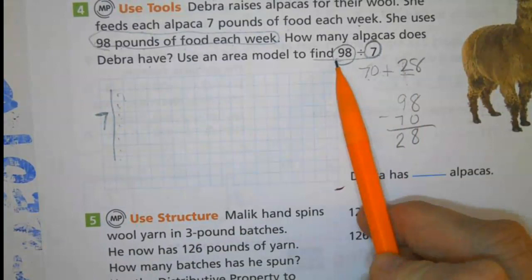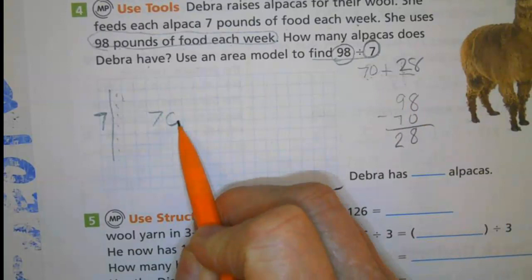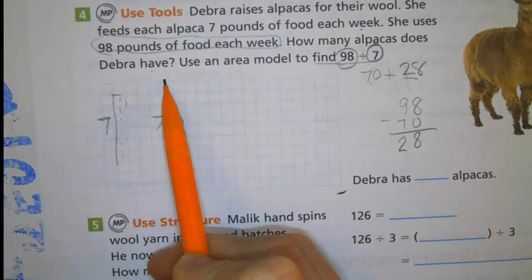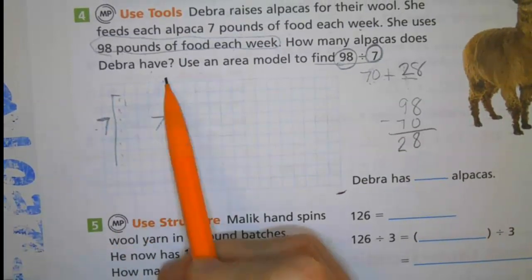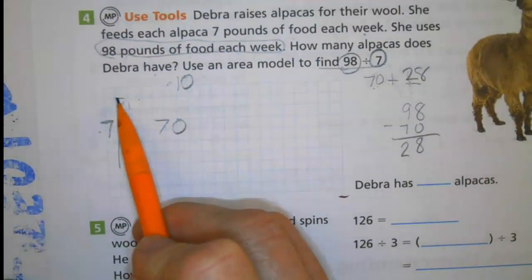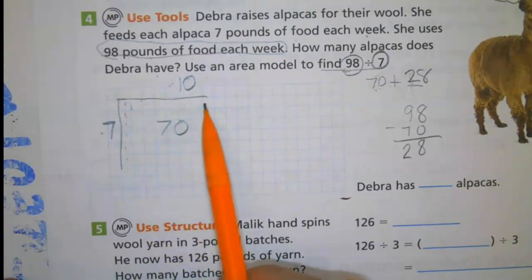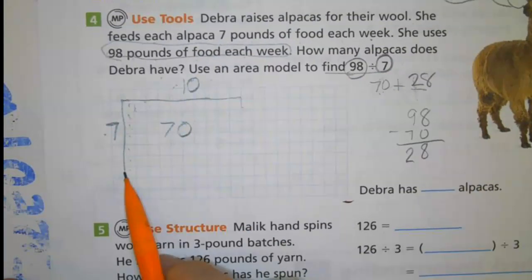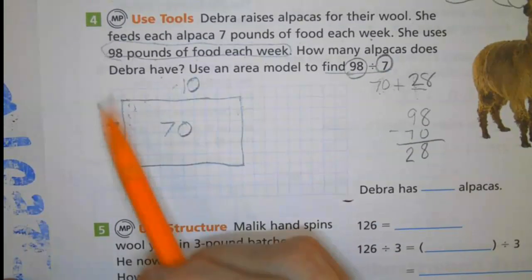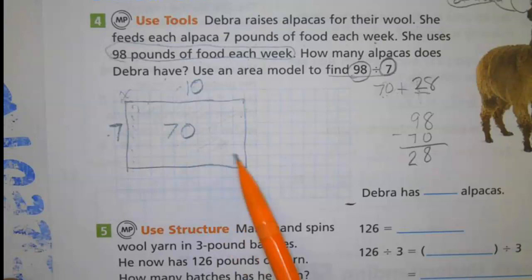Now I'm splitting 98 up into 70 plus 28. So my larger rectangle is going to have 70 in it. Well, I know 7 times what number is 70? Well, I know 7 times 10 is 70. So I know I'm going to need a 10 up there at the top. Count 10 boxes, and box it in. So what does that show me? That shows me that 7 times 10 is 70. There are 70 little boxes in here.